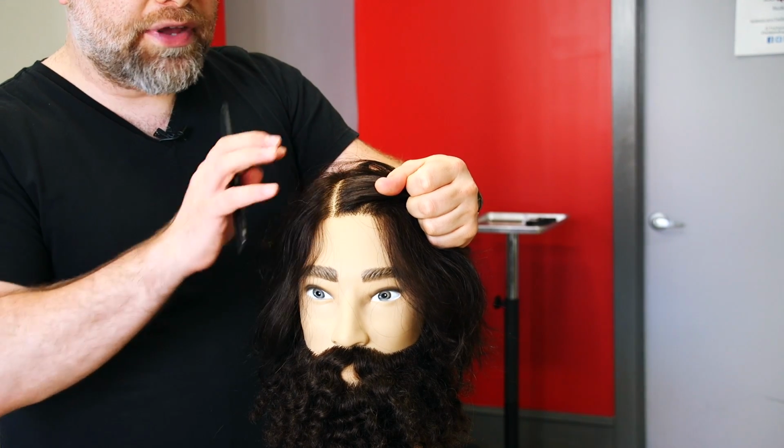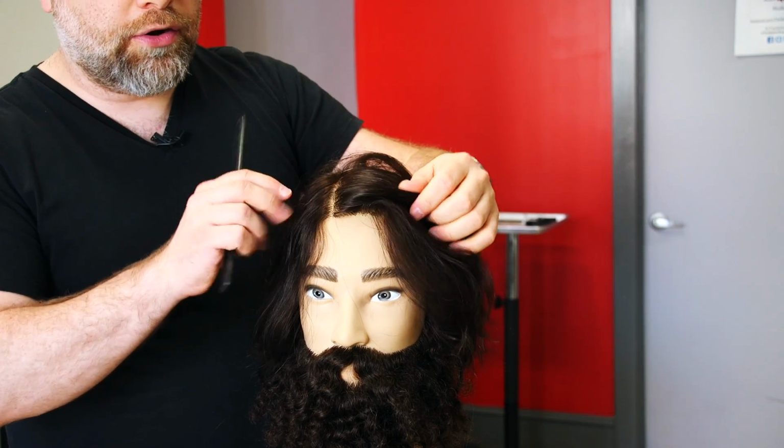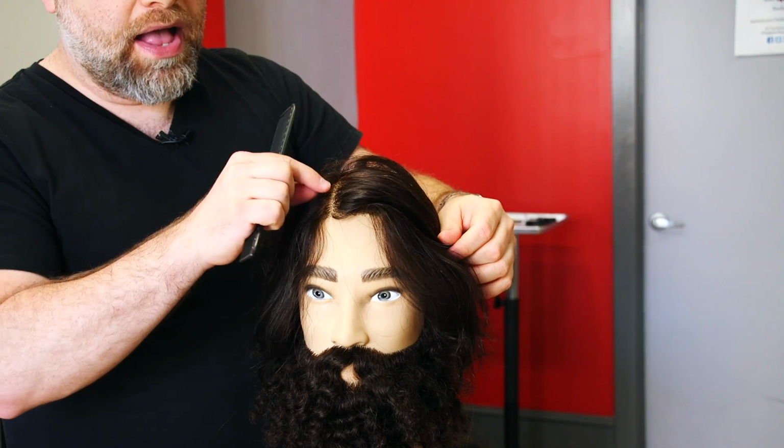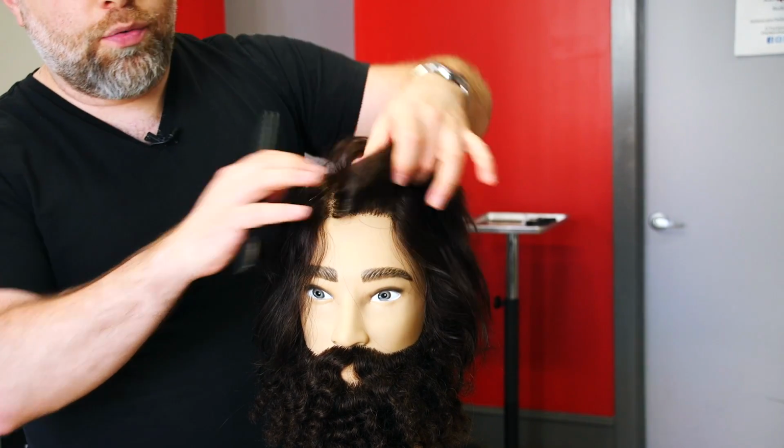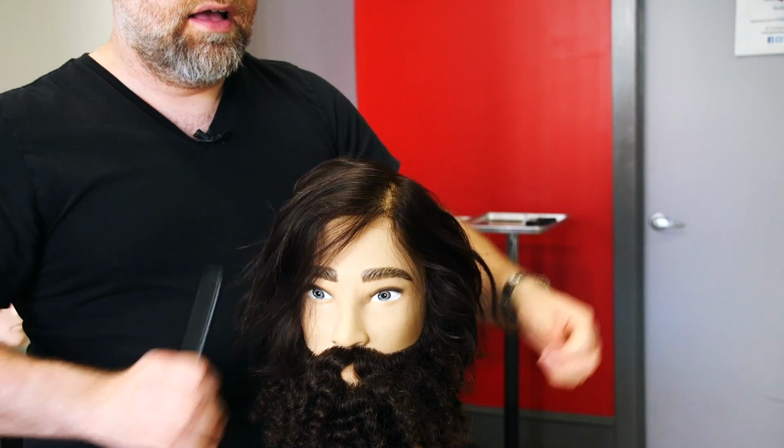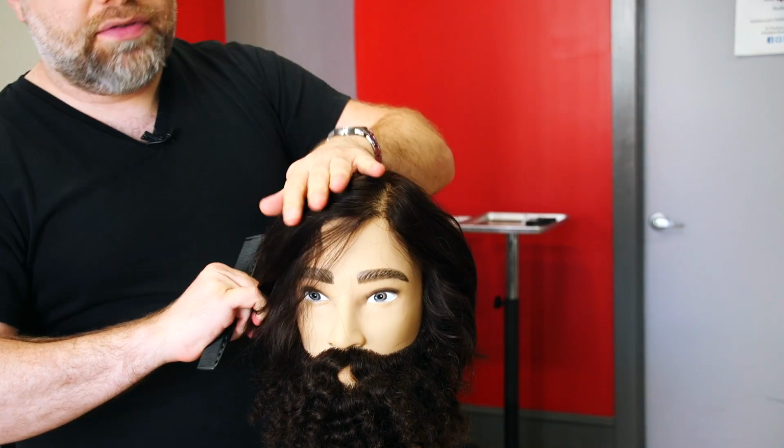And you can see how the hair grows too by just looking up close in the mirror, and you can see the growth pattern on the scalp. If it's growing forward, if it's growing down this way, it means the hair wants to go this way. So it's going to lay its best naturally.